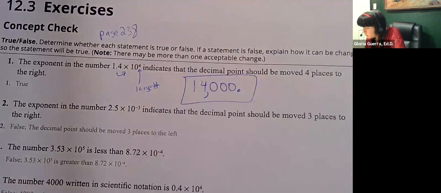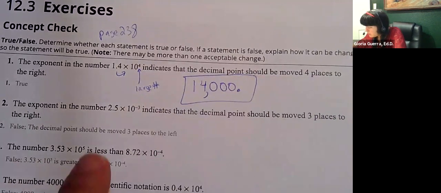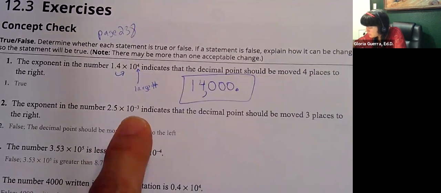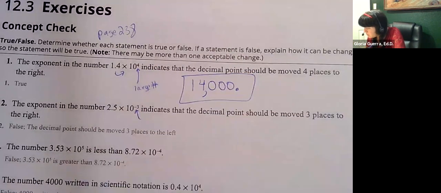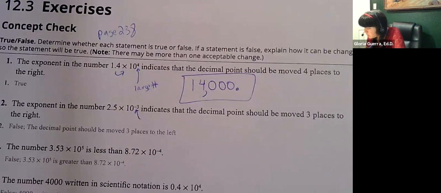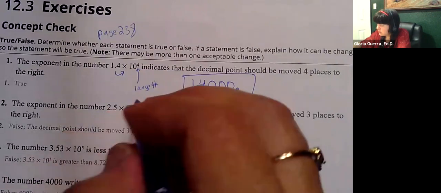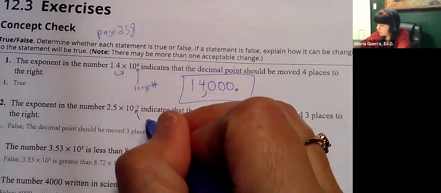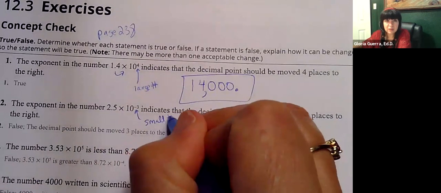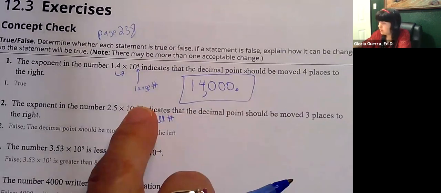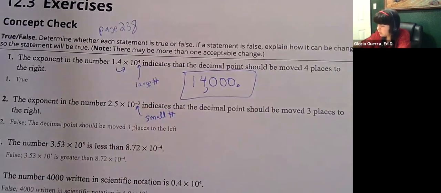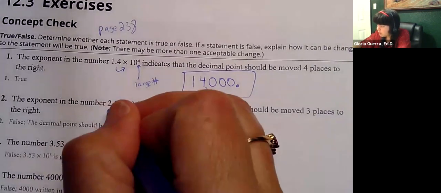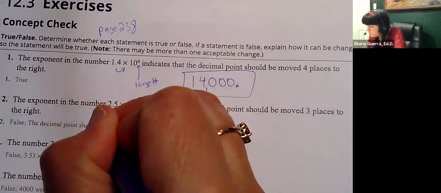Number 2, the exponent in the number 2.5 times 10 to the negative third, so talk about this exponent. This indicates that the decimal point should be moved 3 places. Okay, yes, 3 places what? To the right. Yeah, and I would say that's false. This is a small number. How do I know that's small? Because it's got a negative exponent. The effect that has on 2.5 is it will make 2.5 small also. The only way to make that small is to move it to the left.